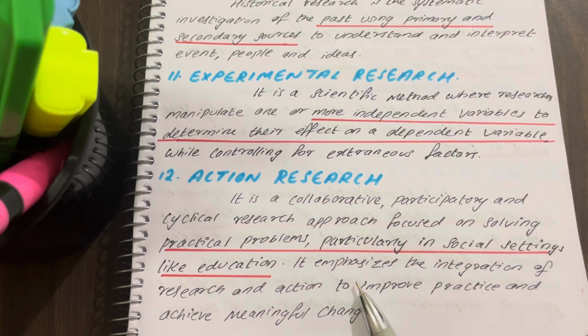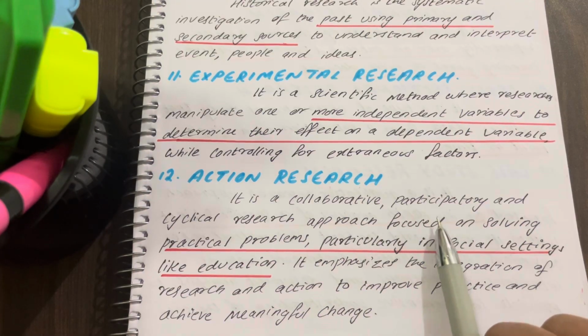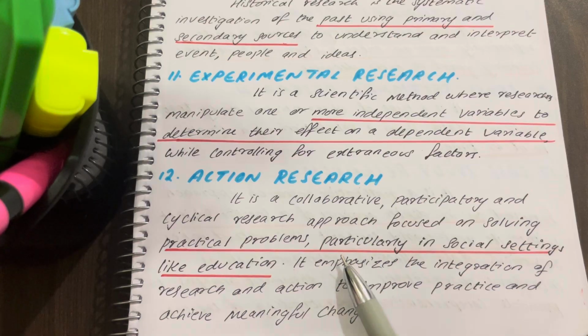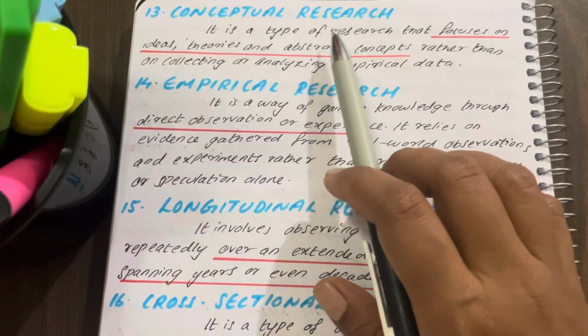In action research, we apply what we studied in practice, because, as the name says, it is action research: action, collaboration, participation and a cyclical process. It focuses on research and action to improve practice and achieve meaningful change. What changes happened after doing that action? That was action research.